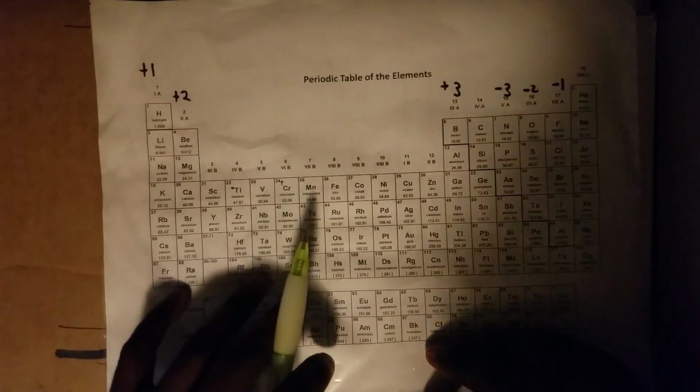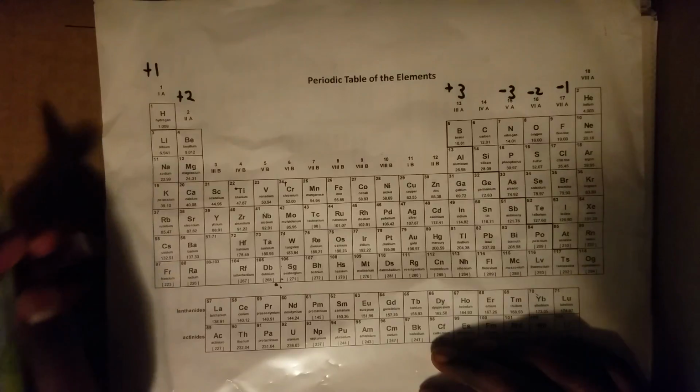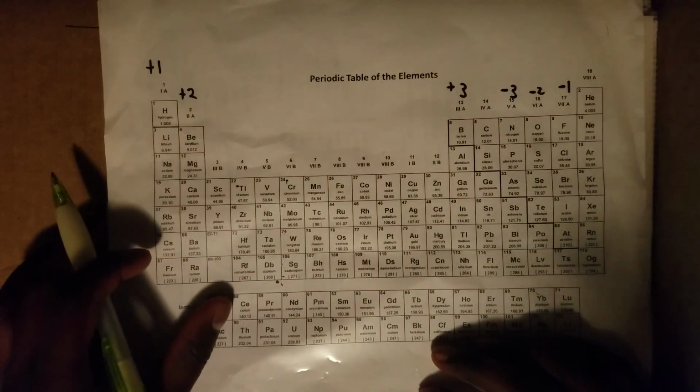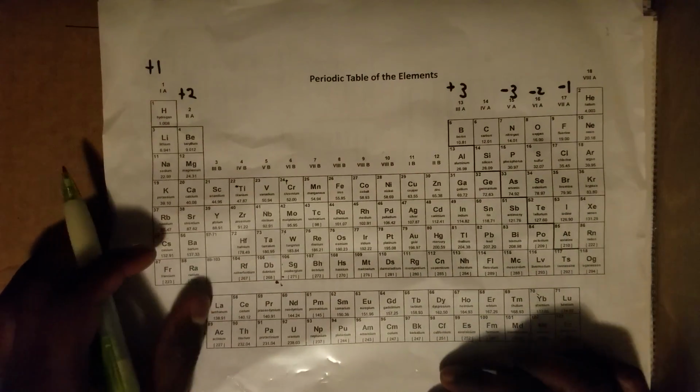So when atoms bond in ionic bonding, let's take an example. Ionic bonding takes place between, let's take two atoms for now, two different types of atoms.